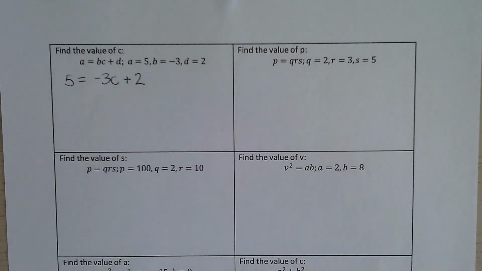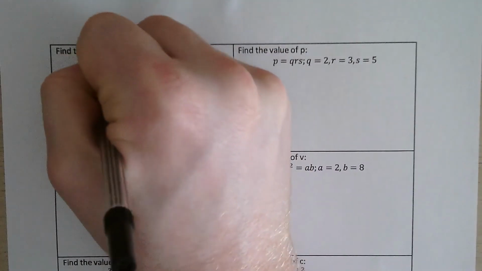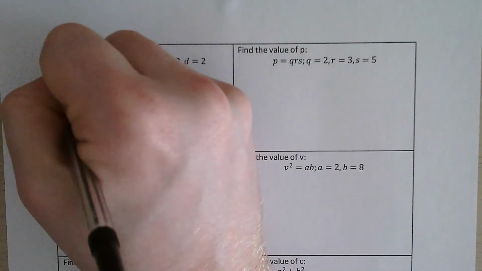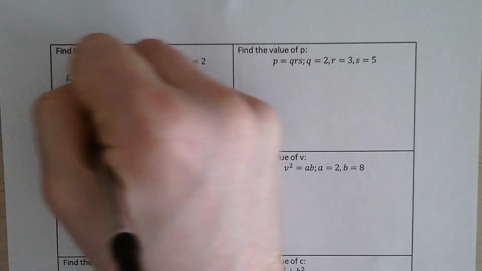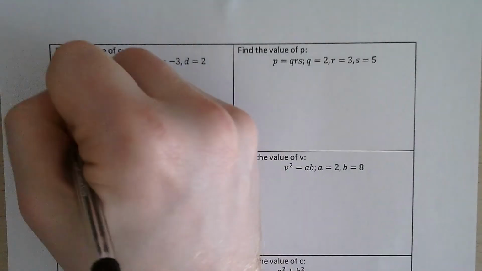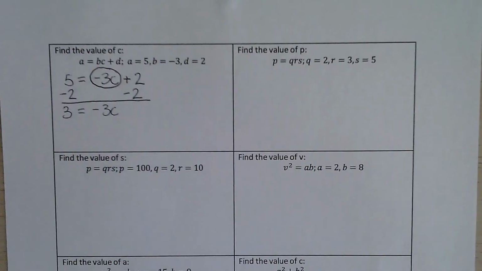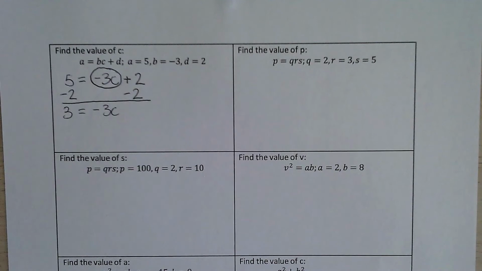Because the equation isn't as straightforward as some of the earlier questions, we are going to use our equation methods to solve this. This means we need to isolate the term that contains the variable, and then we need to isolate the variable. The term that contains the variable is -3C, so I need to isolate that by itself by subtracting 2 from both sides. 5 take away 2 is 3, the equal sign drops down, the -3C will drop down, and 2 take away 2 cancel out.